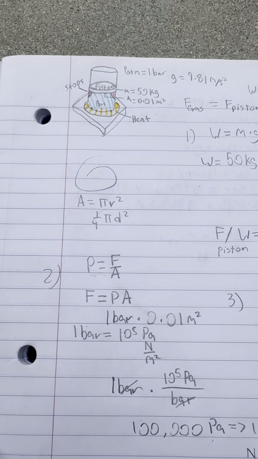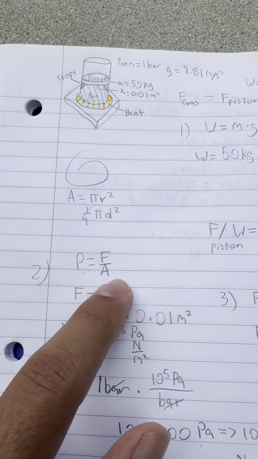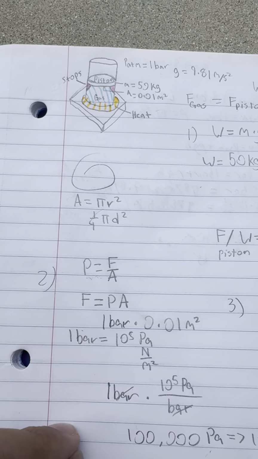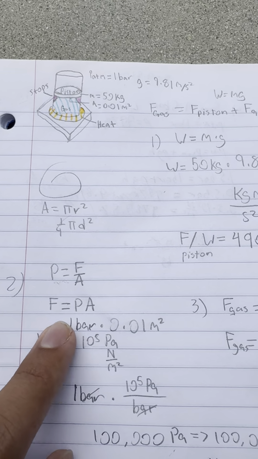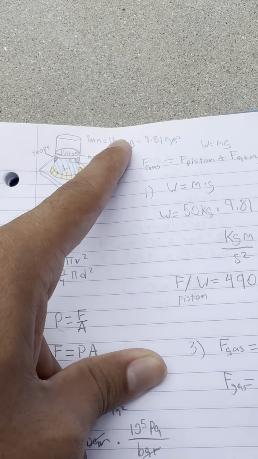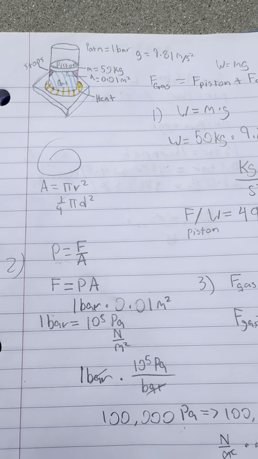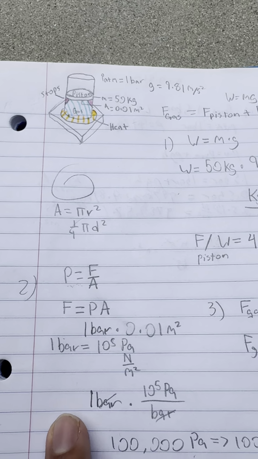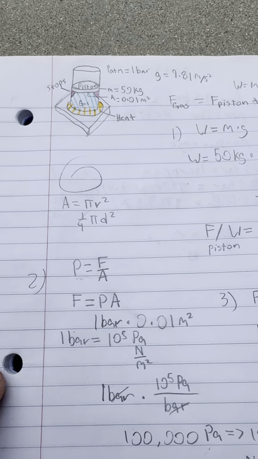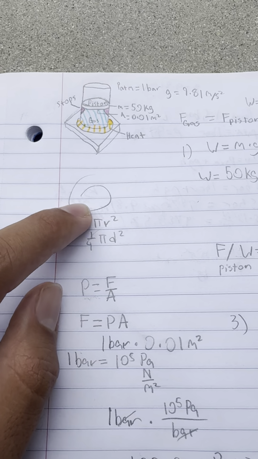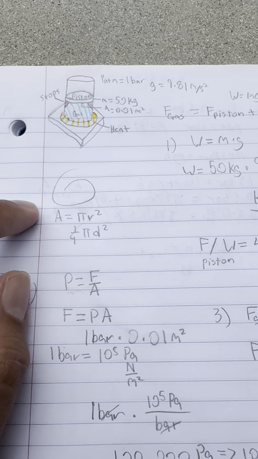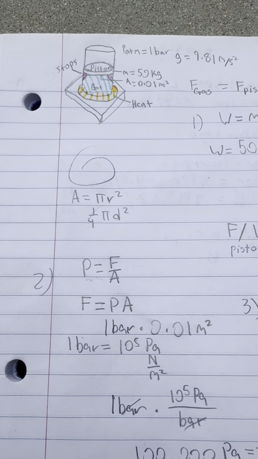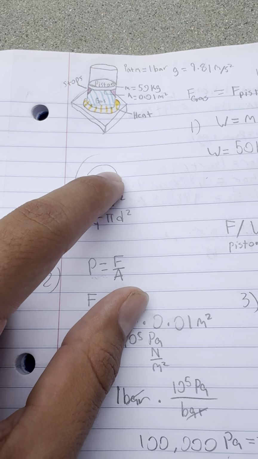Now our second step was using this force over area equation, which is pressure, and finding the force, since we are given the pressure in bar and the area. And as I said here, our area can change, or we sometimes have to subtract area depending on whether there's a shaft or another external force taking away from the area that the atmospheric pressure is applying to.